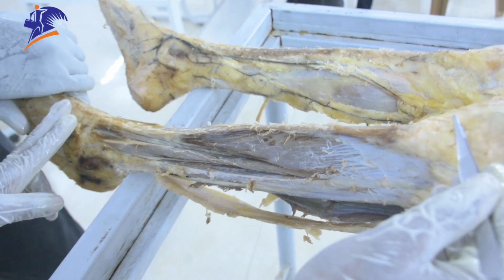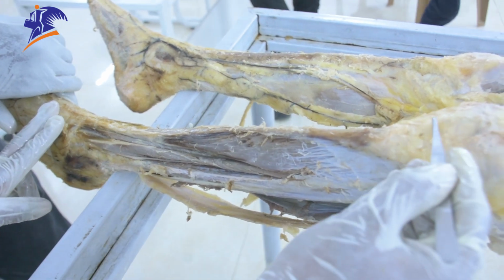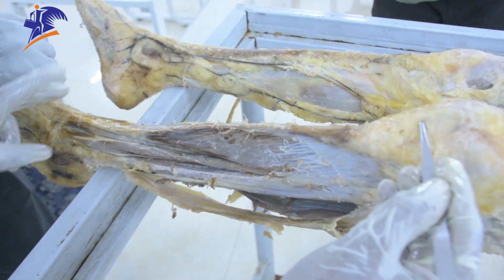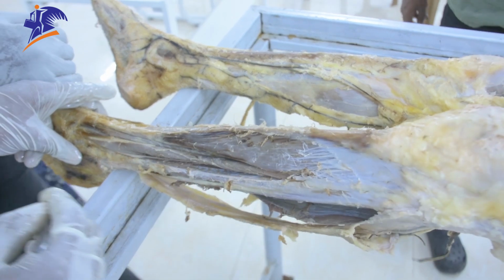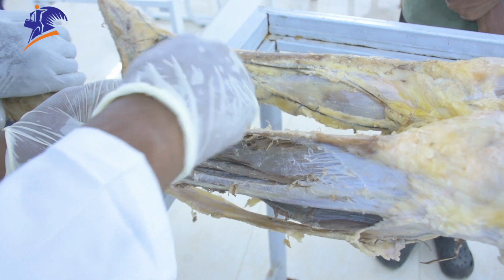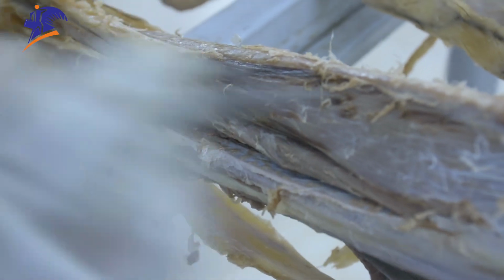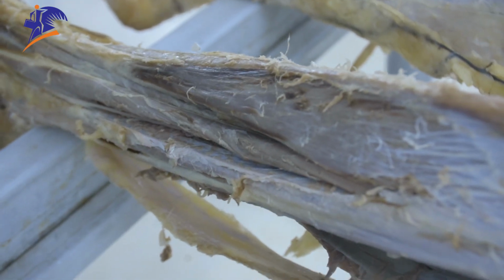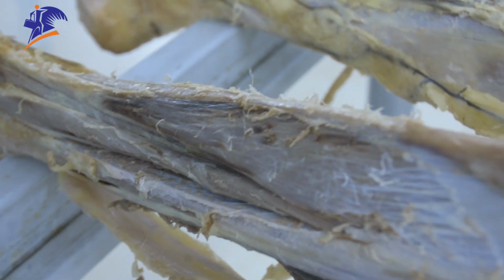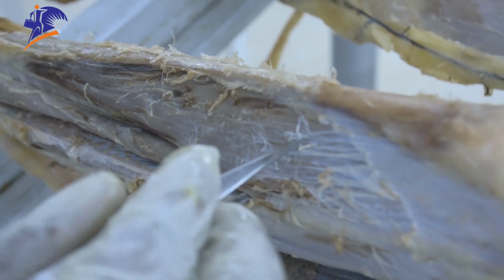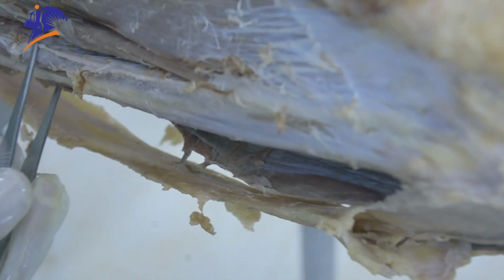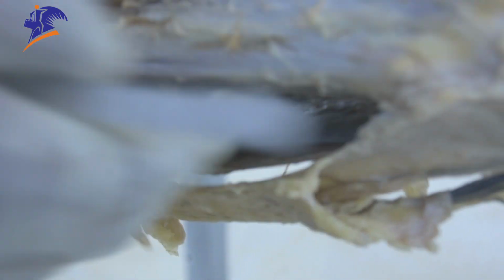Let's talk about the muscles of the leg. The leg is the region that extends from the knee joint proximally to the ankle joint distally. It contains two bones, the tibia medially and the fibula laterally or posterolaterally. The leg is subdivided by the interosseous membrane and intermuscular septa into three compartments. This is the anterior compartment, this is the lateral compartment, and here we will find the posterior compartment. The posterior compartment is also subdivided into a superficial part and a deep part.